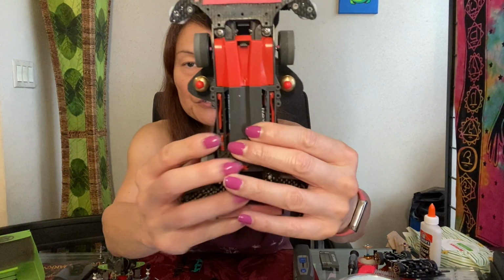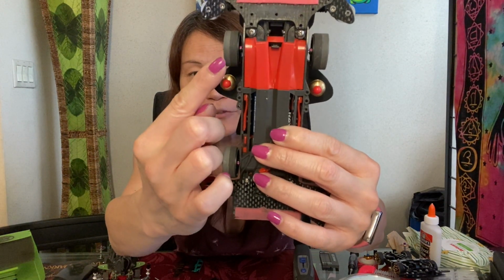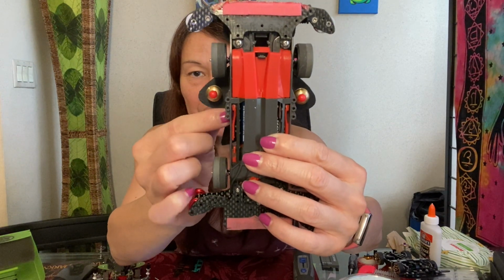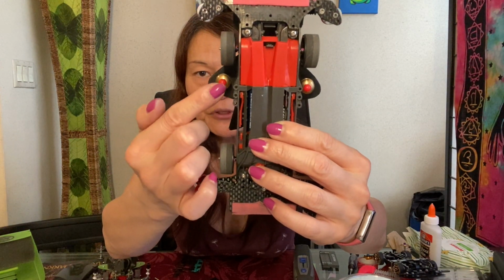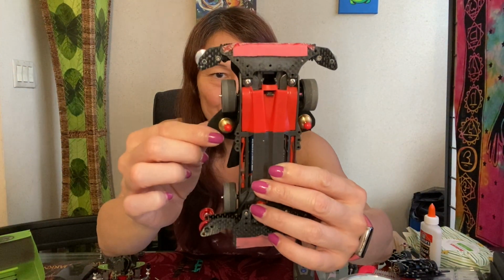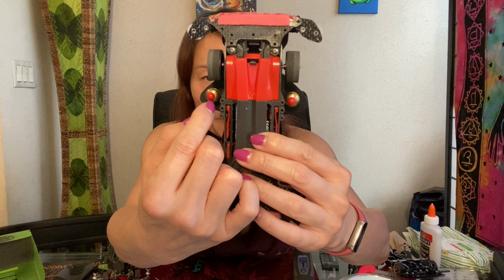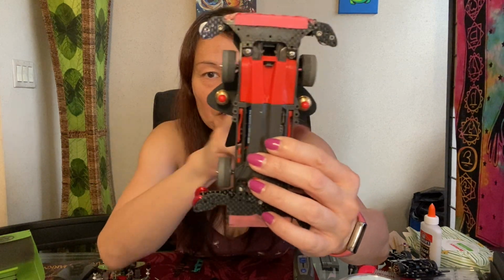So here you see the weights are behind the wheel, and there's got to be enough clearance such that there's no interference with the weight touching the body. You don't want the weight to touch the body for various reasons. So you want to make sure that there's a little bit of space between the body and the damper.